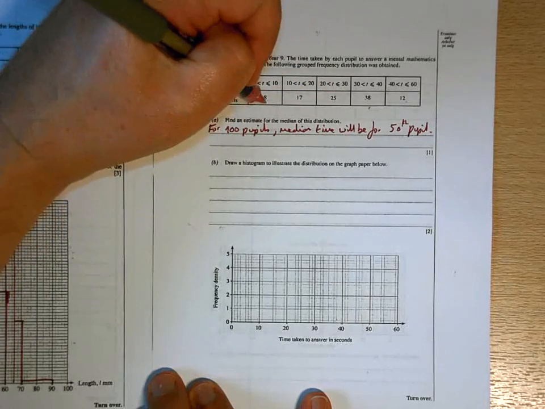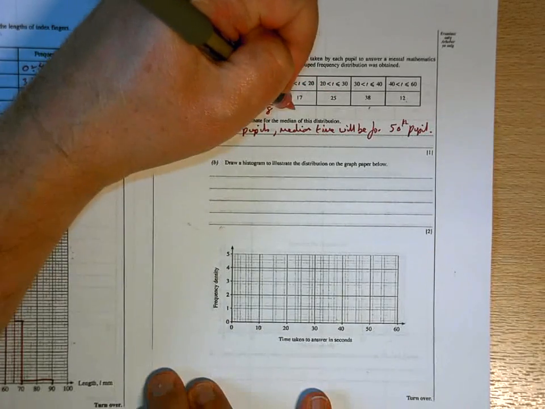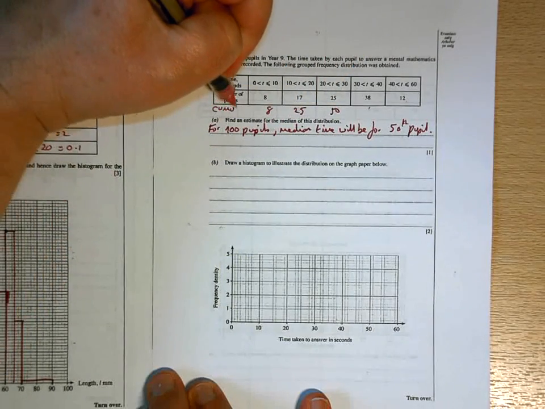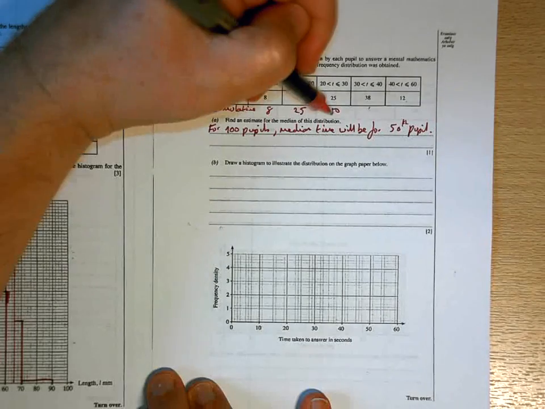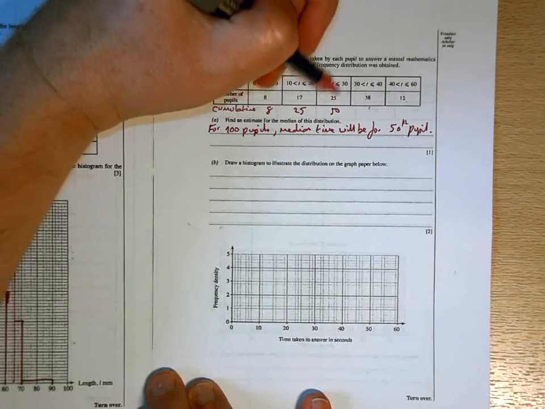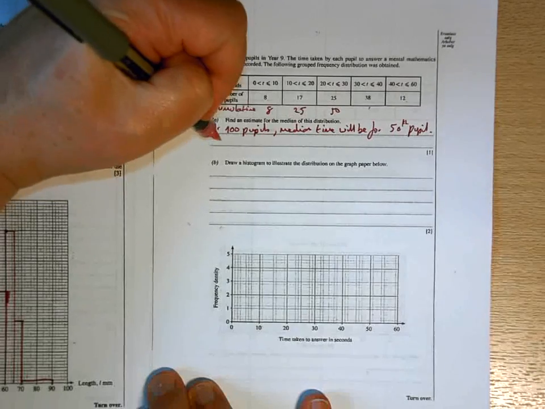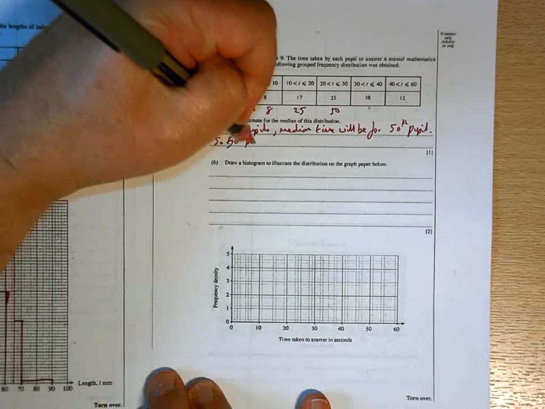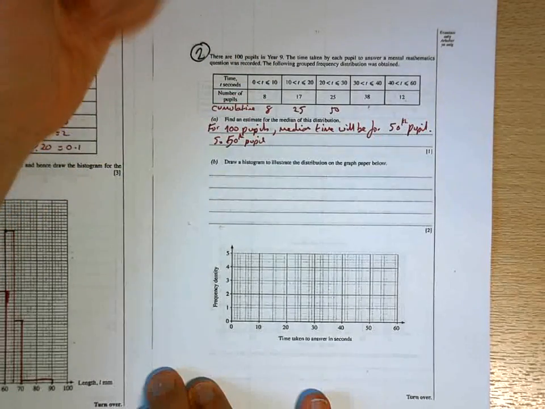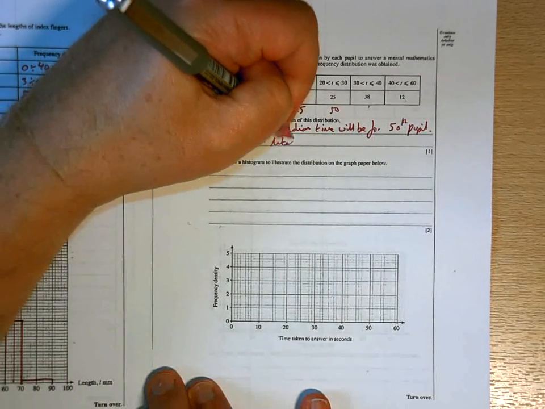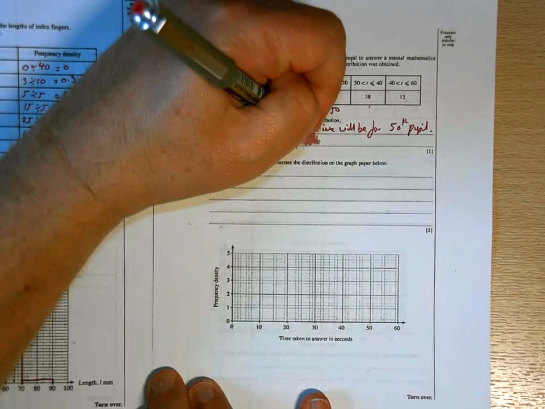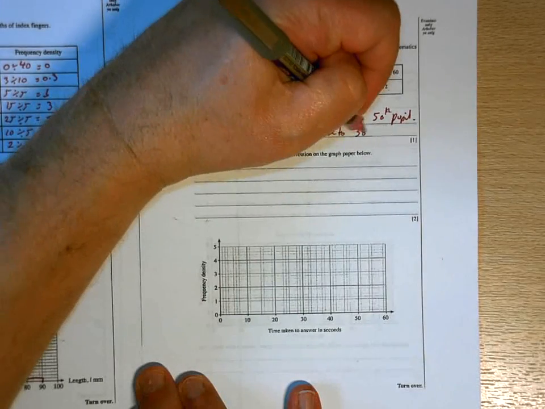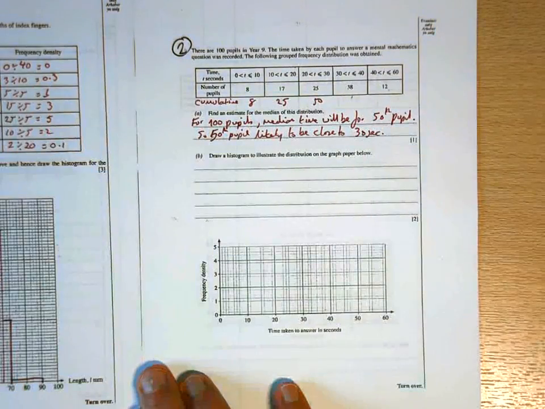Okay, so you've got 8, 25, 50 cumulative. So the 50th pupil is likely to be close to 30. And it's an estimate, so our estimate is 30 seconds.